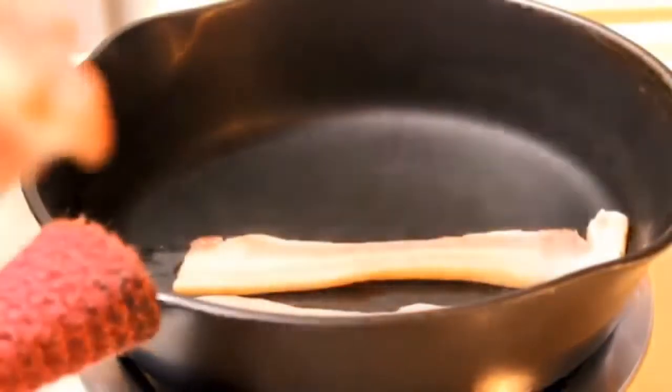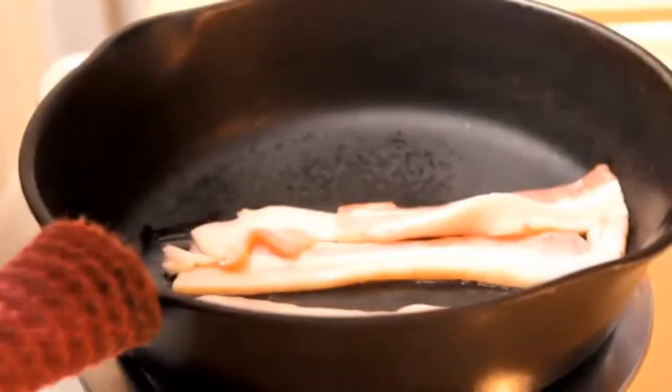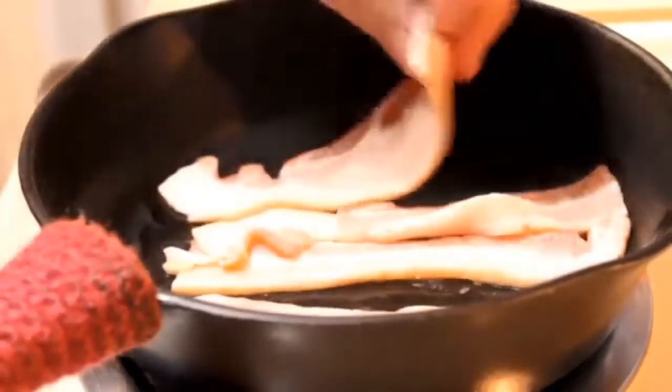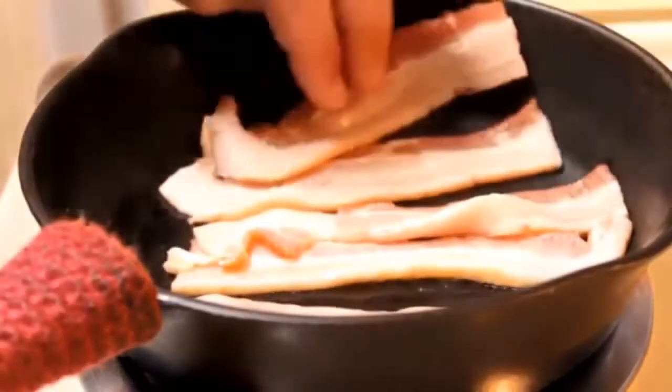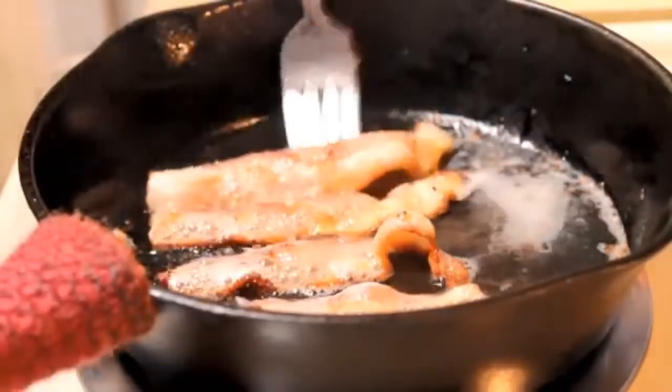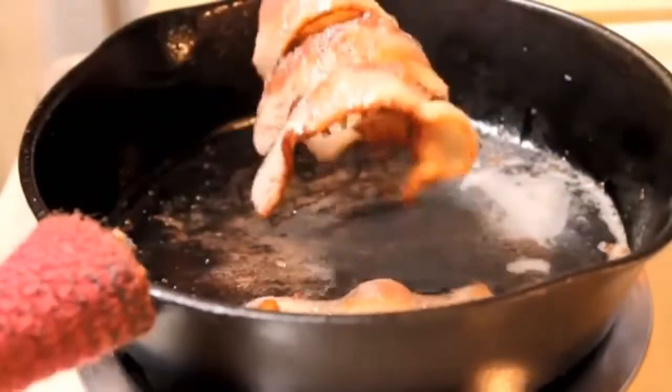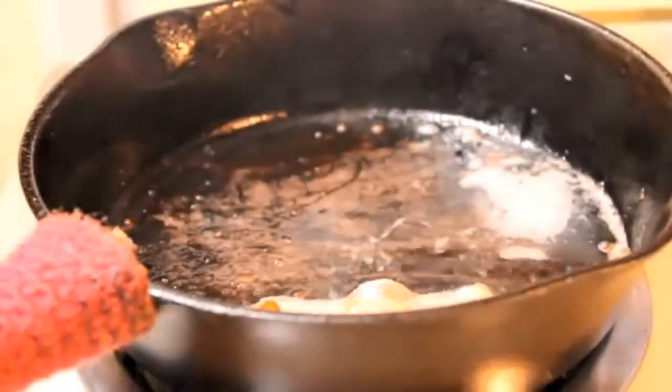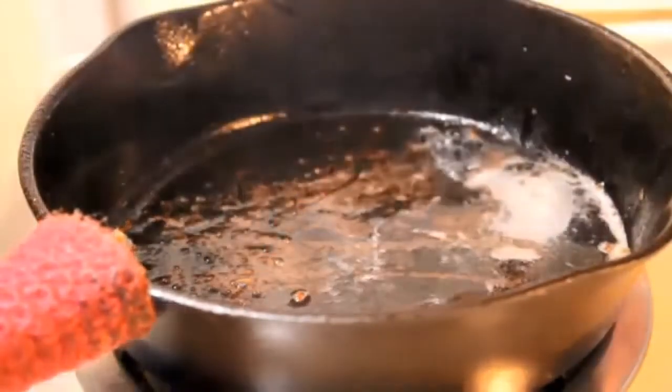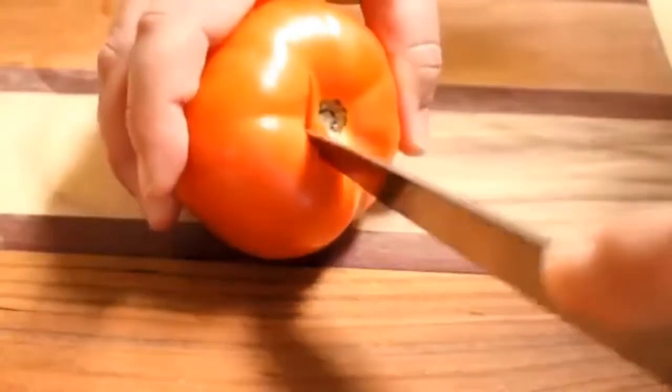The first thing you're going to want to do is cook up some bacon. I've got some pieces of thick cut bacon here, and you're going to need 3 slices of bacon for each club sandwich. Once your bacon is cooked the way that you like it, go ahead and remove it from your pan, set it on some paper towels, drain completely, and that's really all the cooking that you're going to need to do for this sandwich.